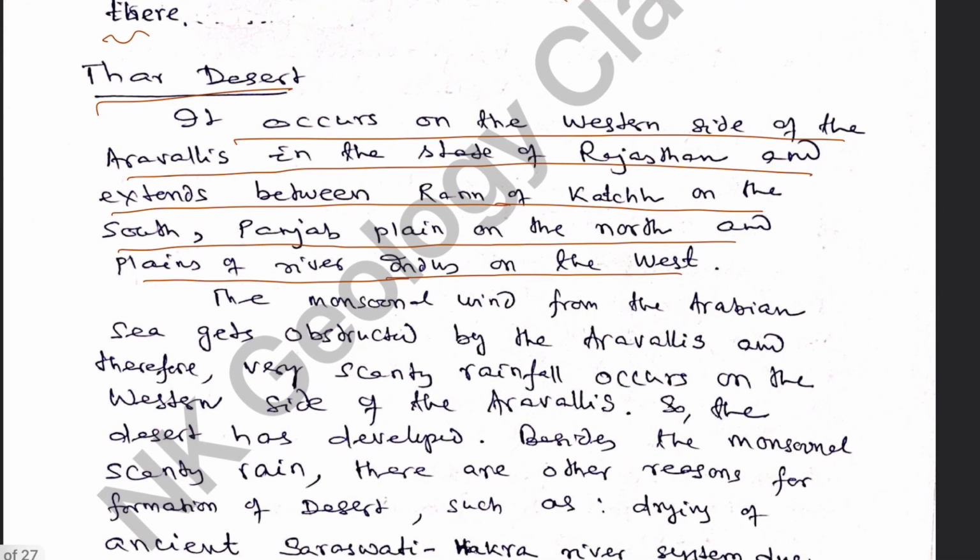It is separated by the Aravalli mountains, which block the rain-bearing winds from passing into this region and causing rainfall. Therefore, rainfall is very scanty over this region because it lies on the western side of the Aravallis. So the desert has developed.